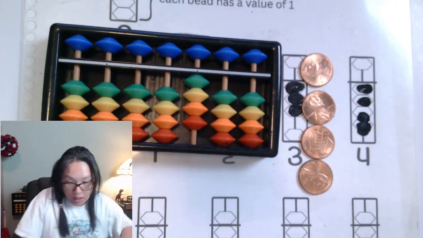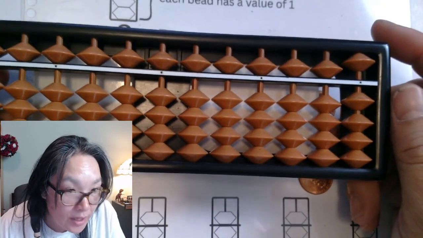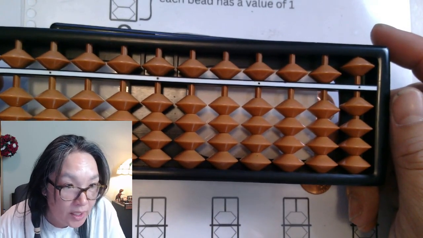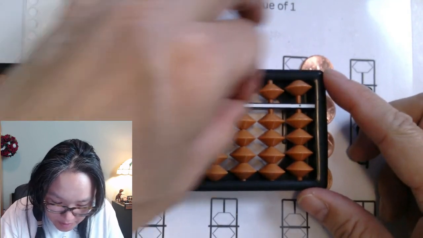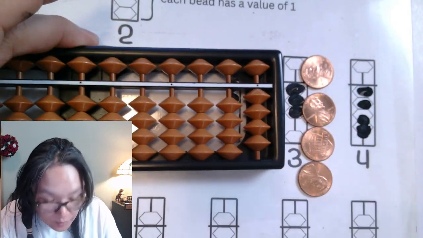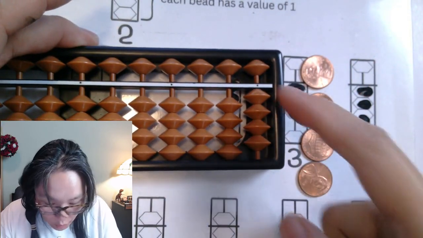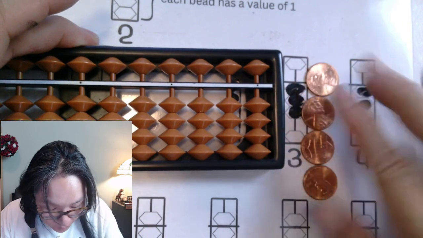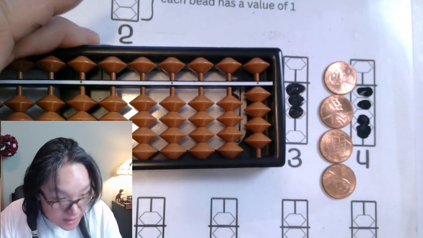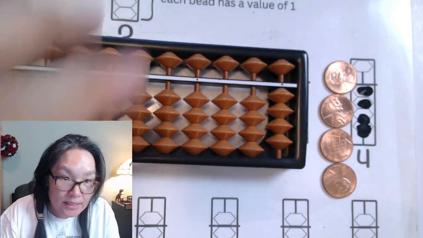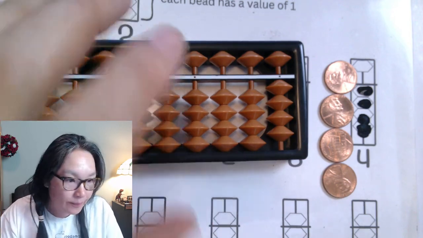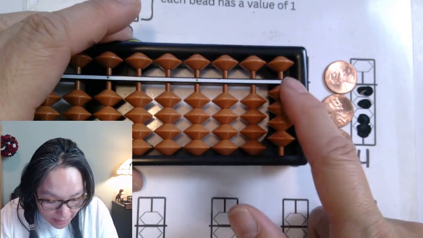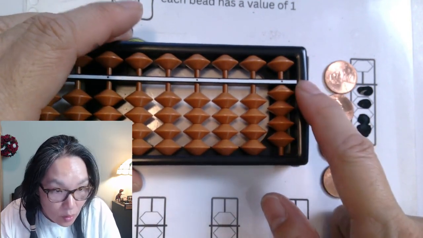But on a regular abacus, it's just the positioning of the beads. We just want to move the beads up or we move the beads down. This is 4, so that means all the beads are touching. It doesn't matter about the color. Does that make sense? So when we're adding 4, it's touching the horizontal bar.